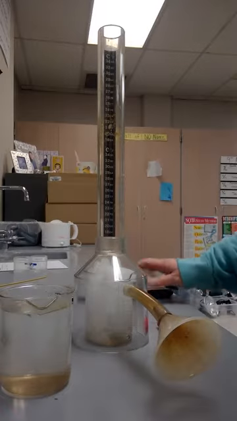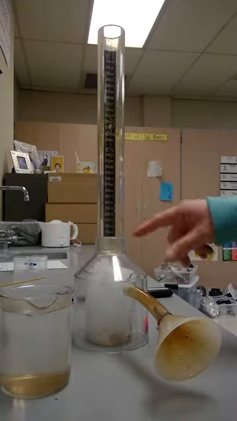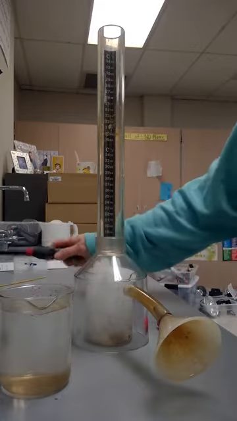So our 1 minute temperature down here at the bottom, we're still recording at 22 degrees, and up here at the top, we're also still recording at 22 degrees. So at the 1 minute mark, you're going to go ahead and write 22 degrees.